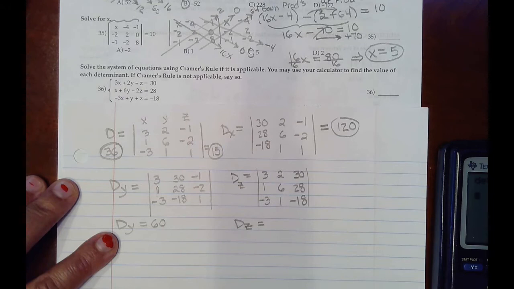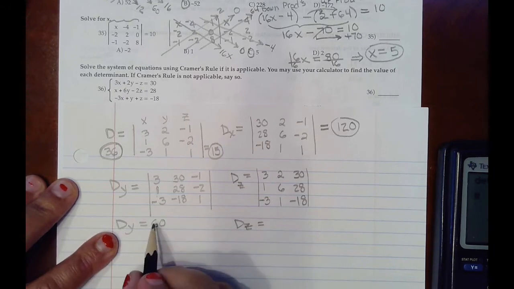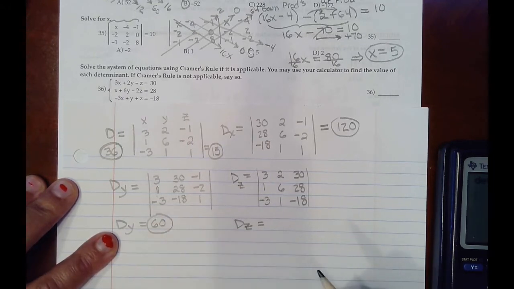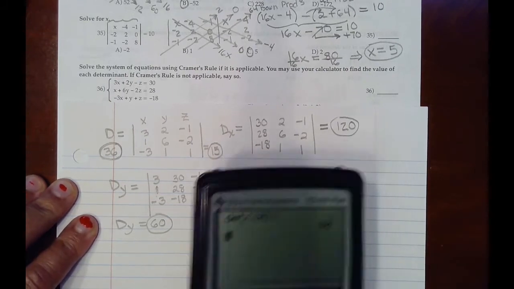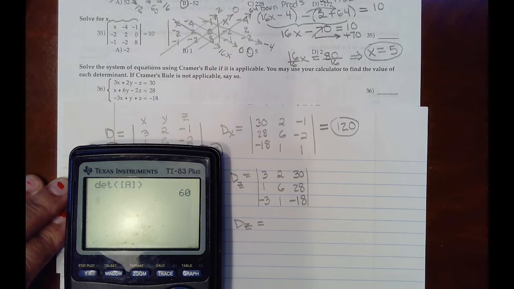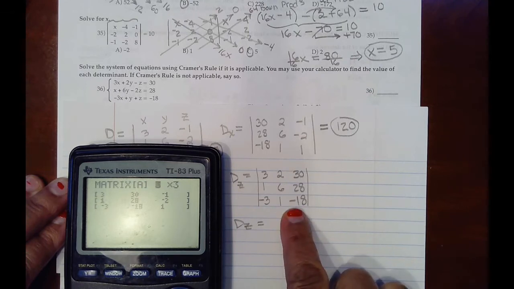Okay, moving on to D sub Z, that determinant value. So one more of these, getting closer. I'll put it over here so you can see it. So second matrix, over to edit, 3 by 3, start filling in these values for the d sub z determinant.